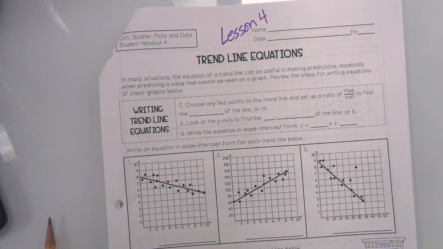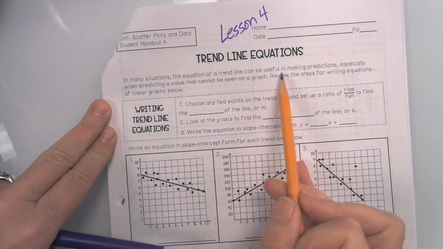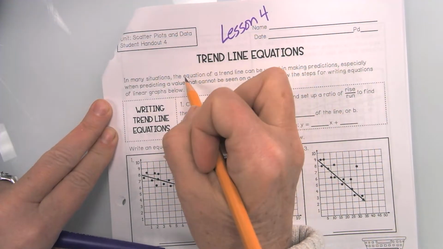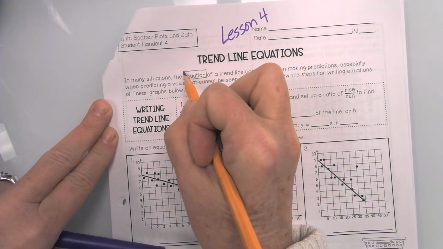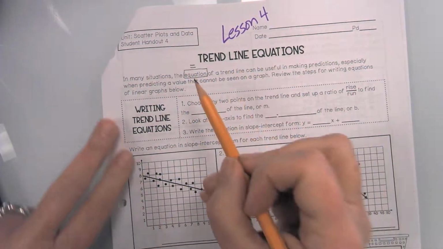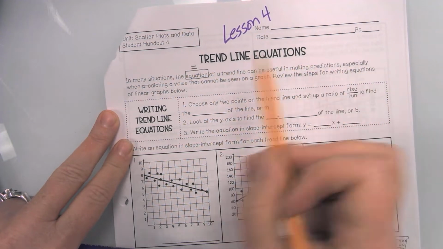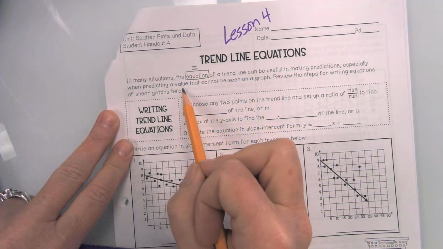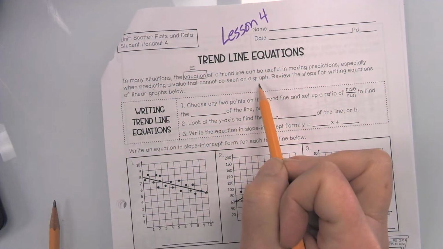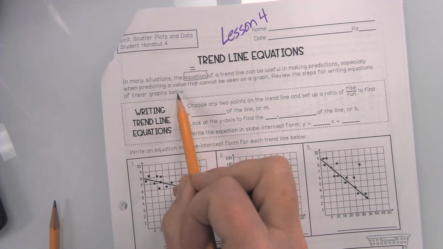Okay, so it says, in many situations, the equation of a trend line can be useful in making predictions. So today we're going to be working on making equations. And remember, equations have an equal sign. The equation of a trend line can be useful in making predictions, especially when predicting a value that cannot be seen on a graph. Review the steps for writing equations of linear graphs below.